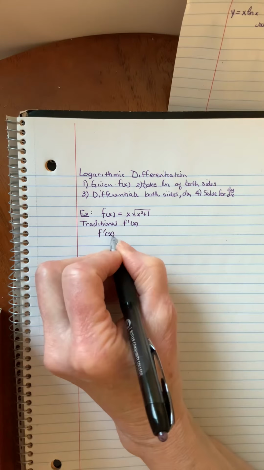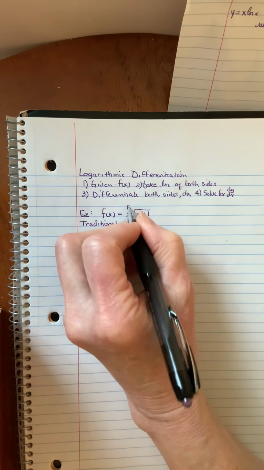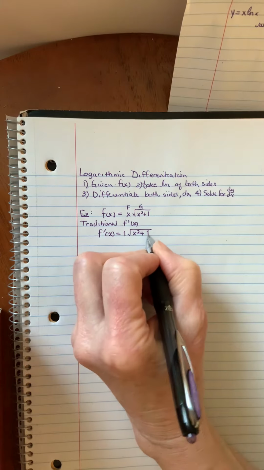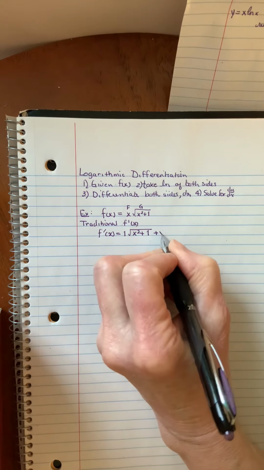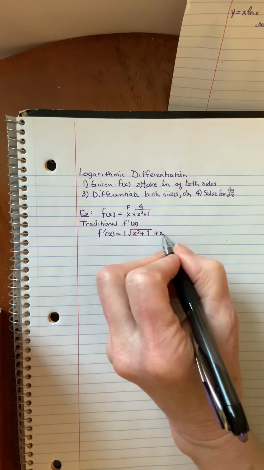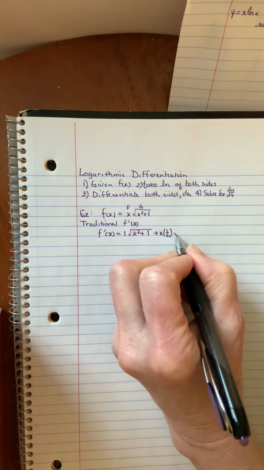I get f prime of x is equal to, okay, here's my f and here's my g. So f prime is 1 multiplied by g plus f left alone and then g prime. Well, this is x squared plus 1 to the 1/2. So I've got 1/2 x squared plus 1 to the minus 1/2, 1/2 minus 1, and then multiplied by the derivative of the inside, which is 2x.